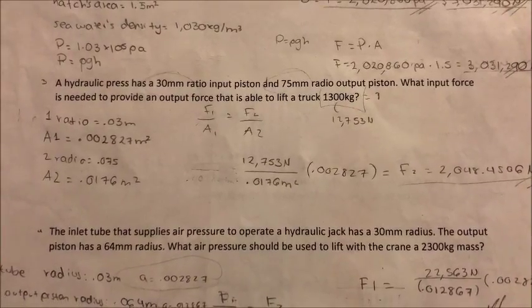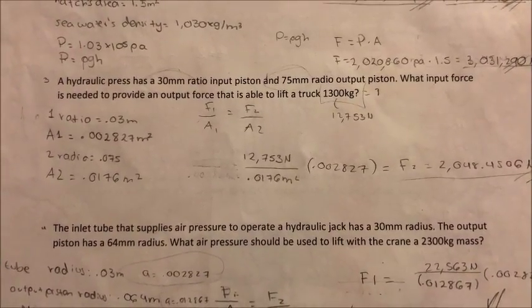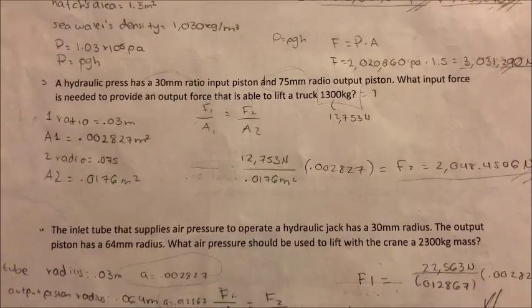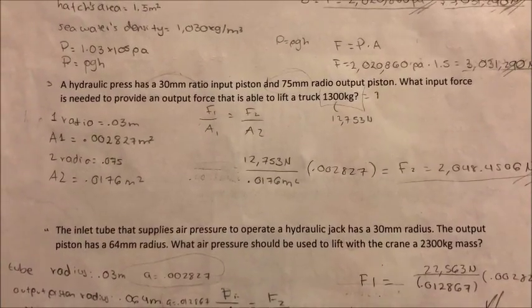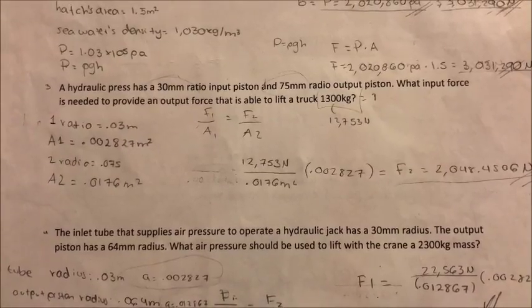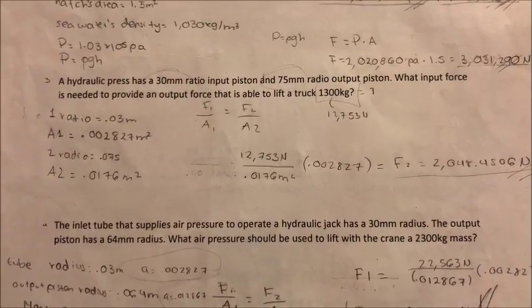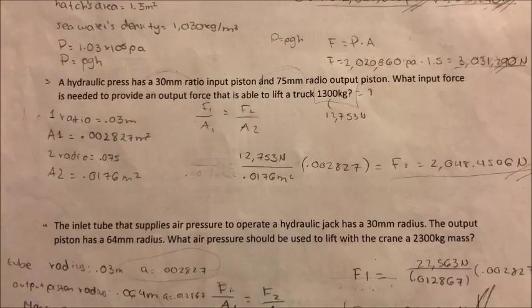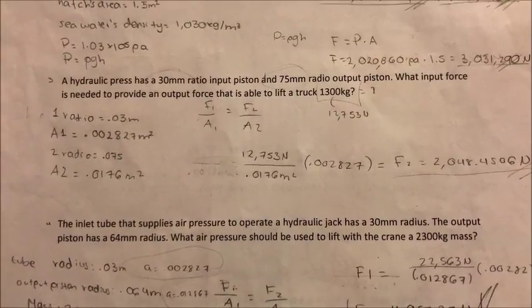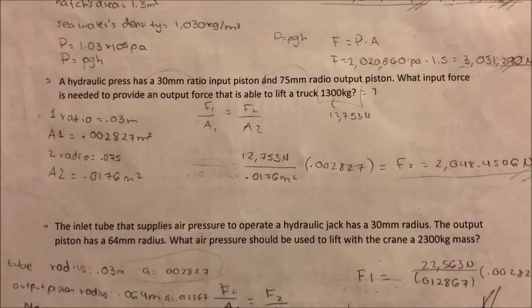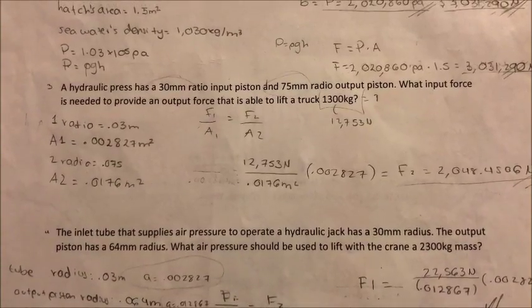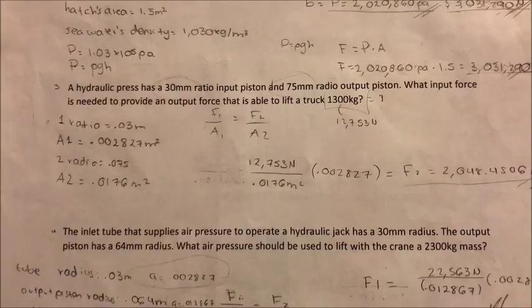The third problem says that a hydraulic press has a 30 millimeters radial input piston and 75 millimeters radial output piston. The question is, what input force is needed to provide an output force that is able to lift a truck of 1,300 kilograms? For this, we need to use the Pascal principle. That is, force 1 over area 1 equals force 2 over area 2.